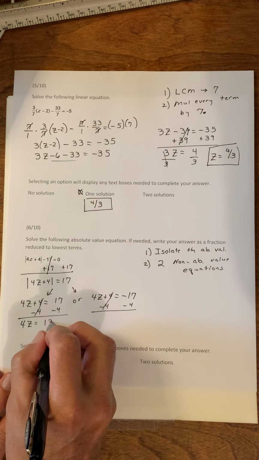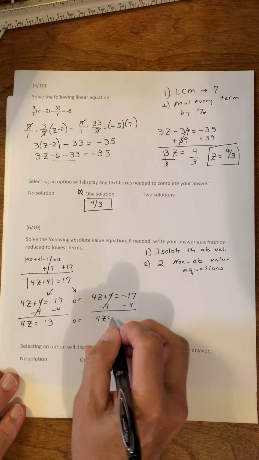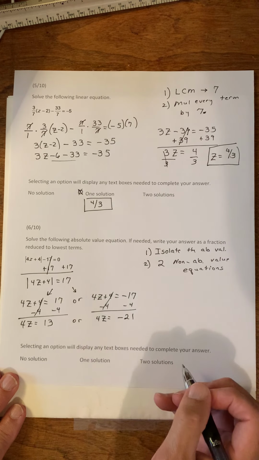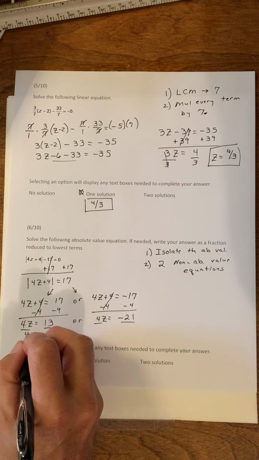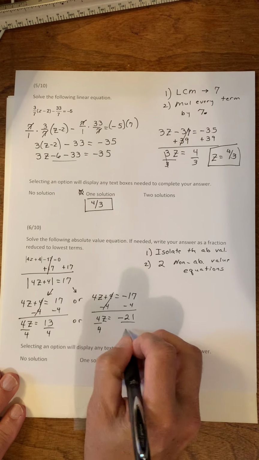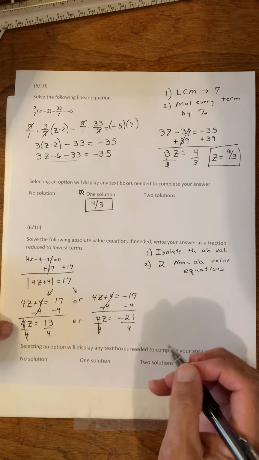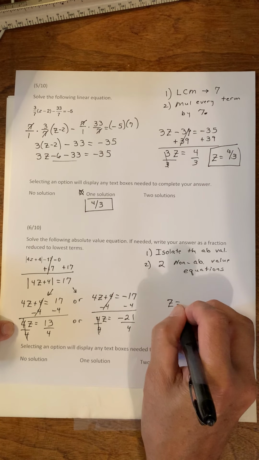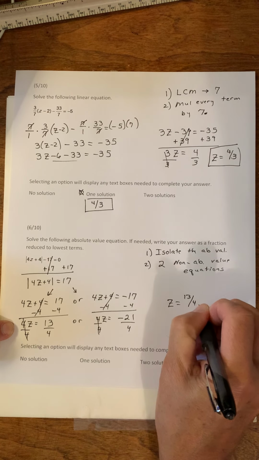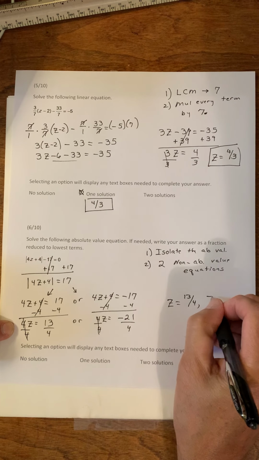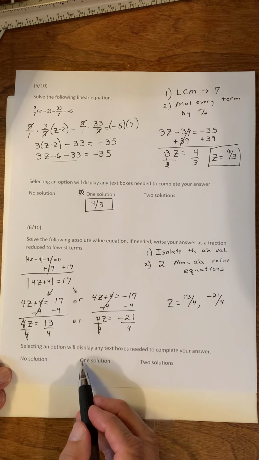Four z is 13, or 4z is negative 21. Divide both sides in each equation by 4. And these don't simplify, so I get z is 13/4, or negative 21/4. Hey, no 1 or 2.